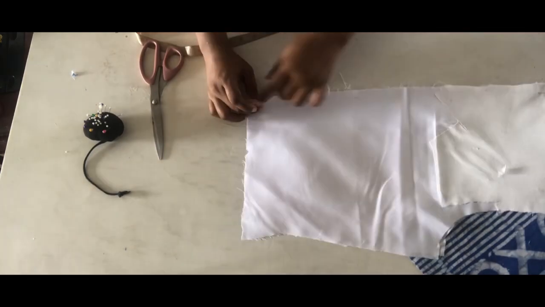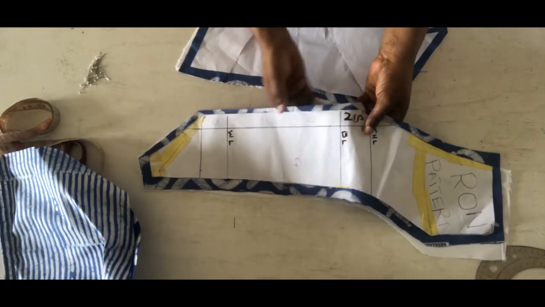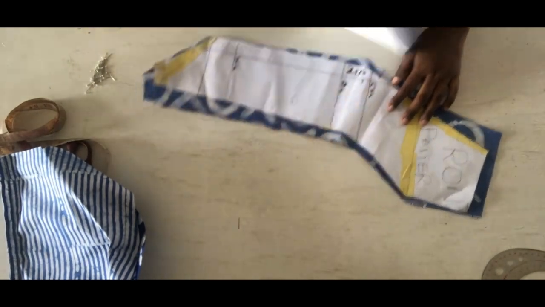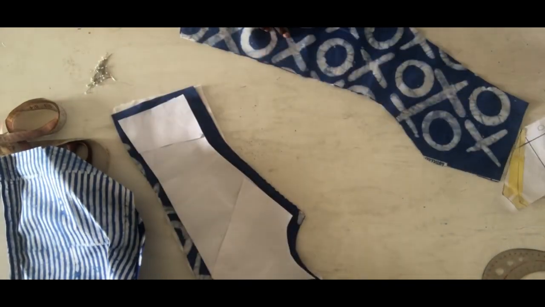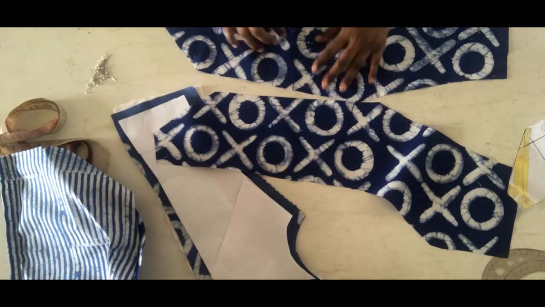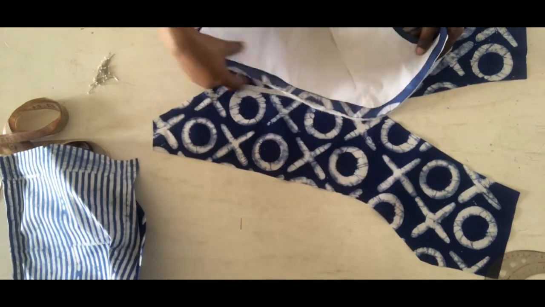For the front, I'm going to open up my center front. Okay, I will be leaving my center front open. Then I'll take the sides and I'll join the darts. That's my princess dart. I'm going to join using 1/2 inch.